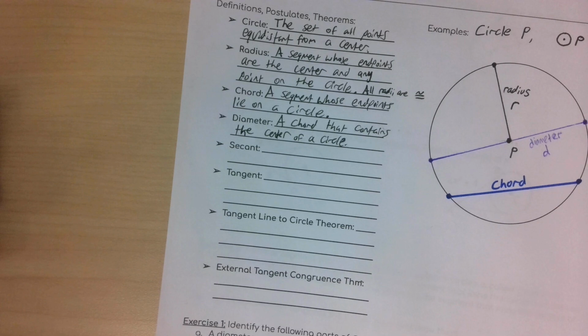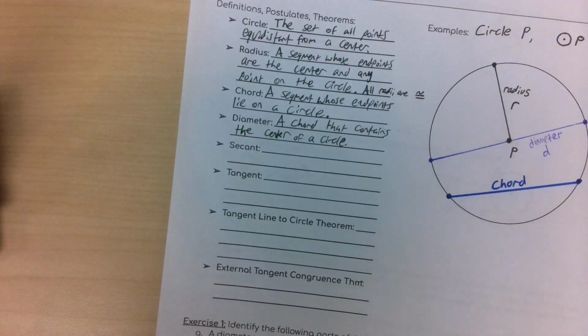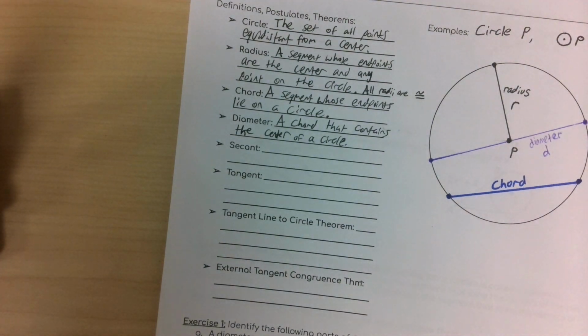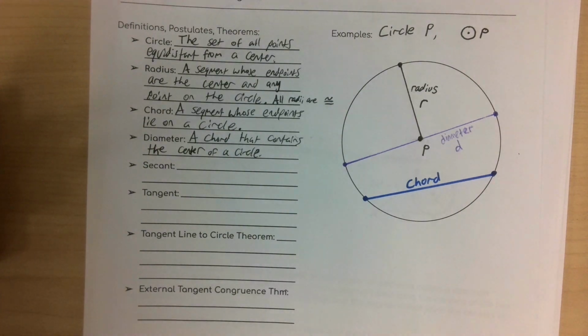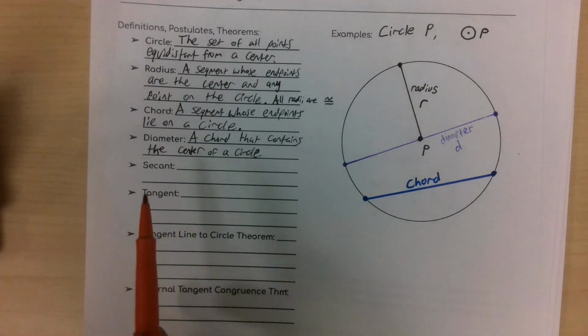It's a chord and it goes through the center. It's a diameter. We've got two more definitions that we are going to discuss before we try to label some on our own. It's a lot of definitions, I know. This next definition is a secant.